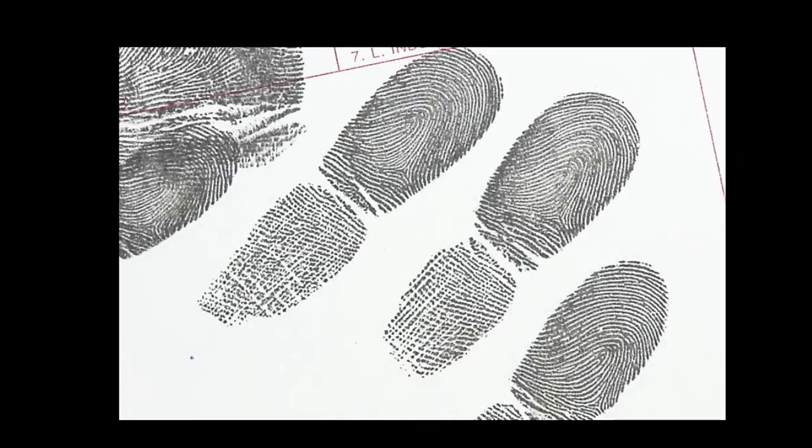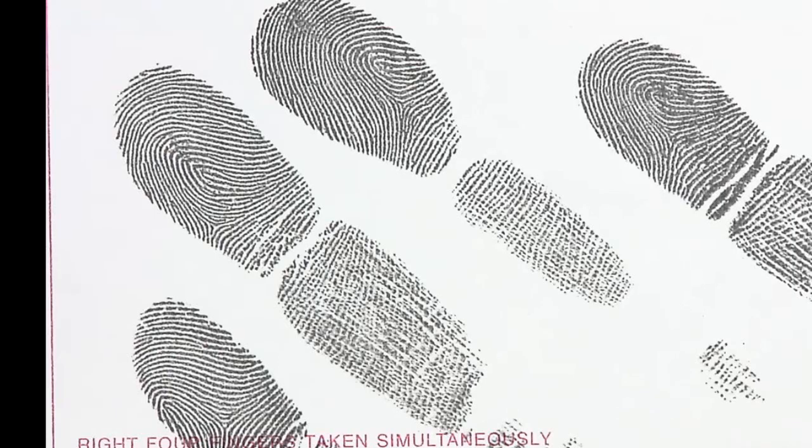Okay, how difficult is this one? They're all going in the same direction, and they're all ulnars. What about this one? What do you see? Well, I see three ulnar loops here. This is the right hand, and this one going in the opposite direction is the radial.